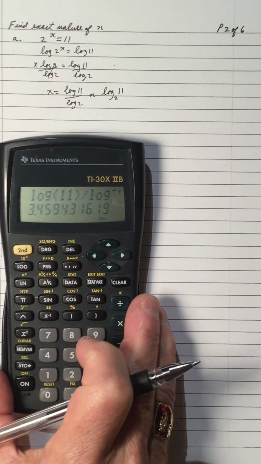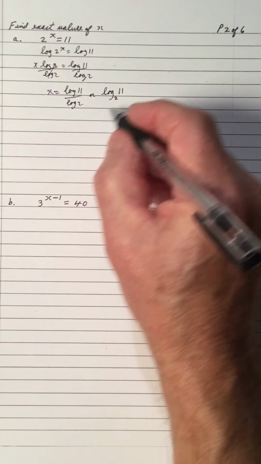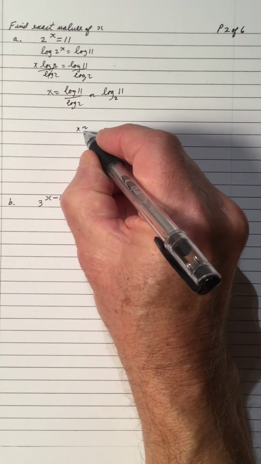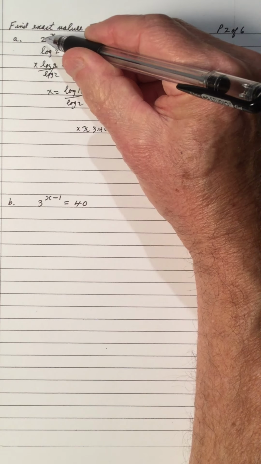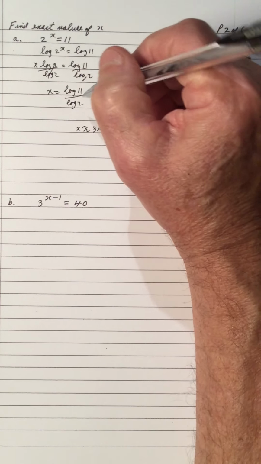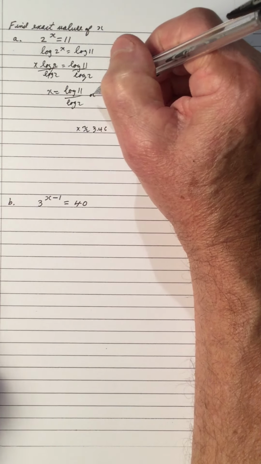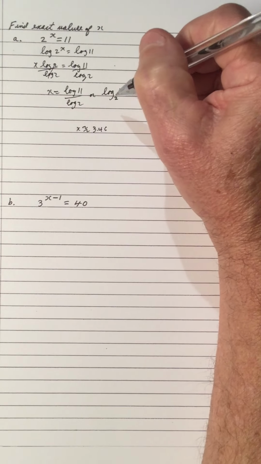So that's to the nearest 100th, 3.46, but this is the exact value. So x is approximately 3.46. If we took 2 and raised it to the 3.46 power, you get close to 11. But this is the exact value: the log of 11 divided by the log of 2, or the log of 11 base 2.